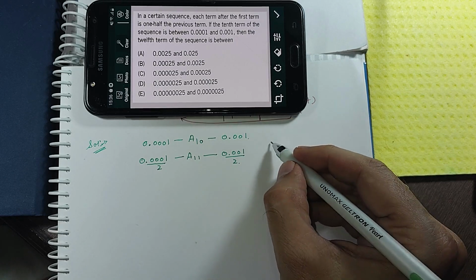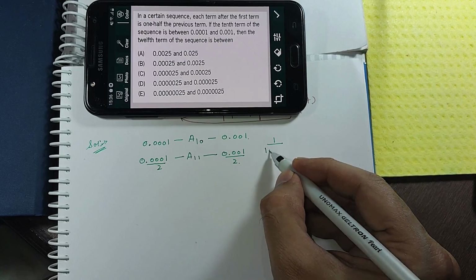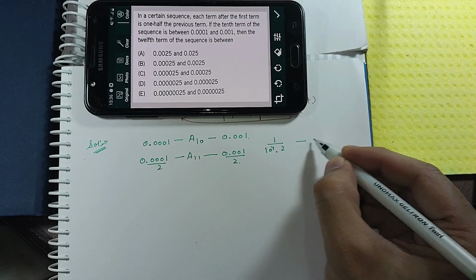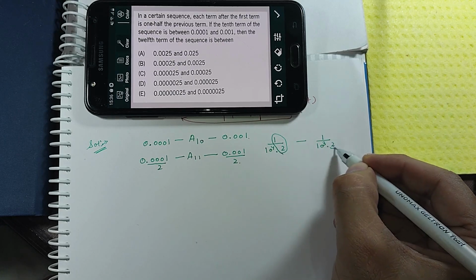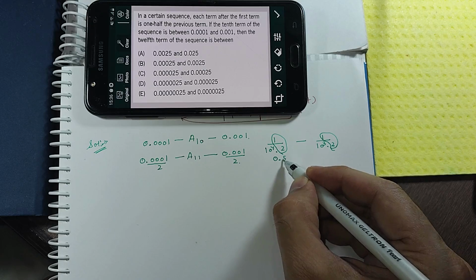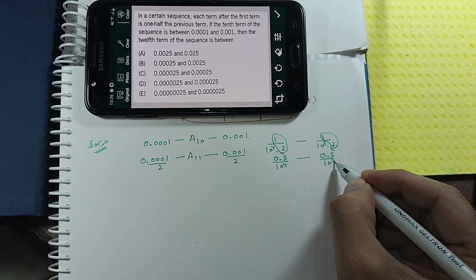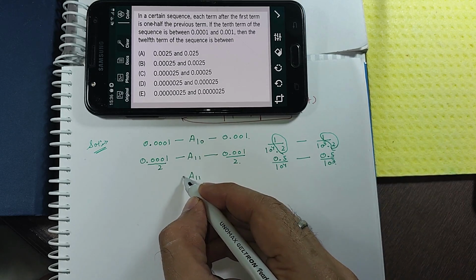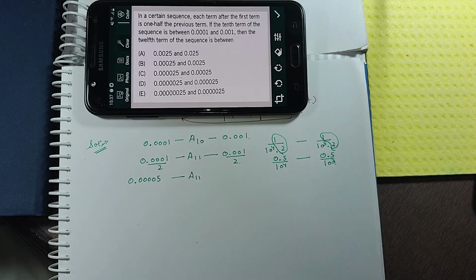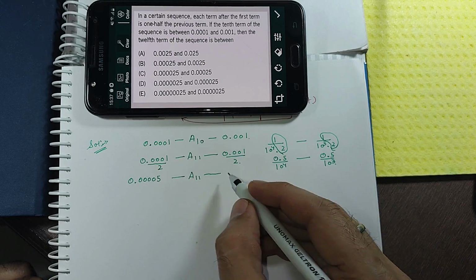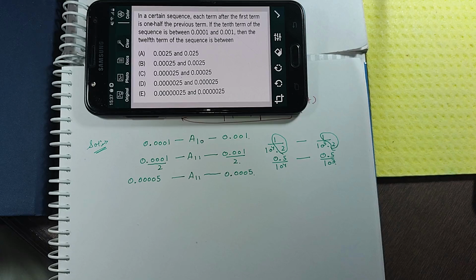Now this will be equal to 0.001, which means 1 divided by 10 raised to power 4 point 2, and on this side it will be 1 divided by 10 raised to power 3 point 2. Now 1 by 2 and 1 by 2 will be 0.5. So this is 0.5 divided by 10 raised to power 4 up to 0.5 divided by 10 raised to power 3. So the 11th term will be between 0.00005 up to 0.0005, that means 0.000 and then 5. So this is the limit for the 11th term.